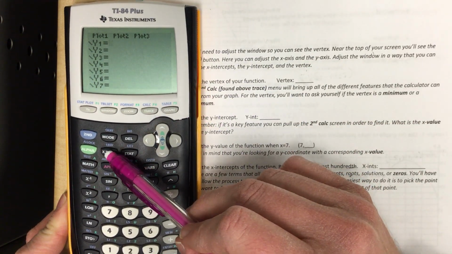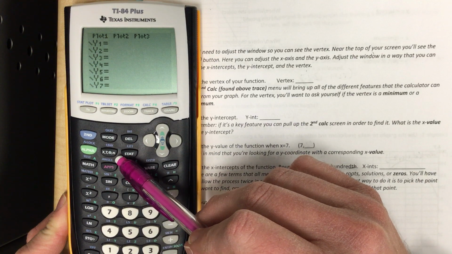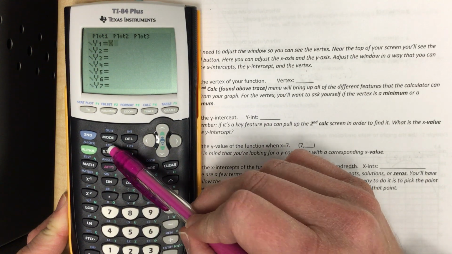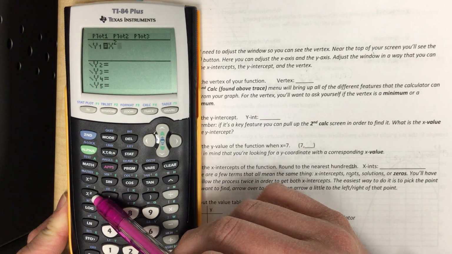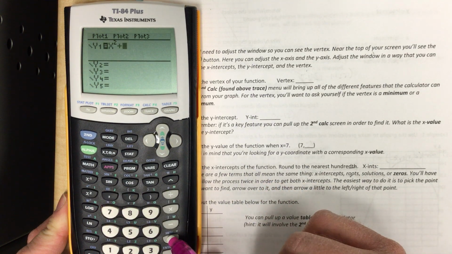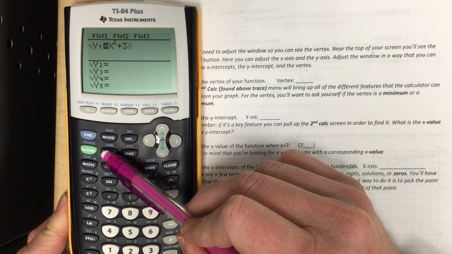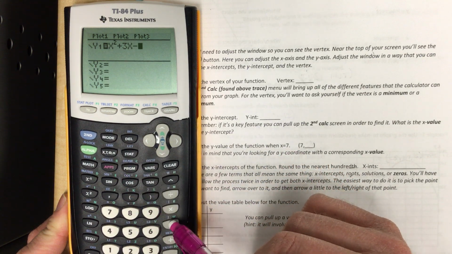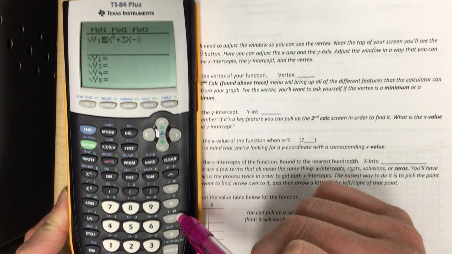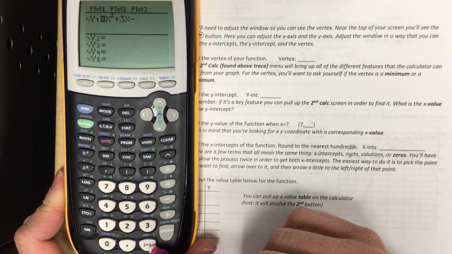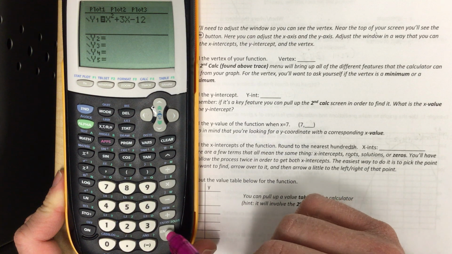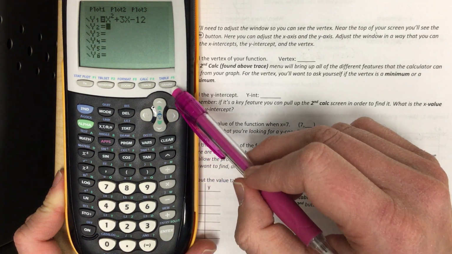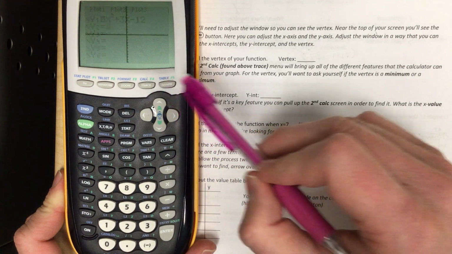If you're using a variable, you're going to use this button where it has X, T, theta, n. That's your variable button. We'll square it over here. And then we'll do plus 3x minus, make sure you do subtraction, not negative, okay? So minus 12, push enter, and then to graph, we'll press this button that says graph.